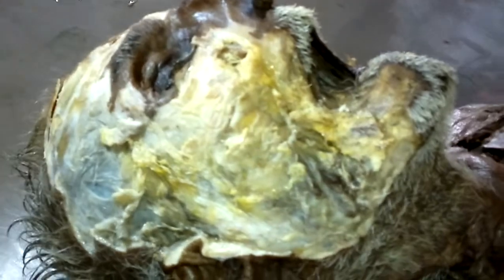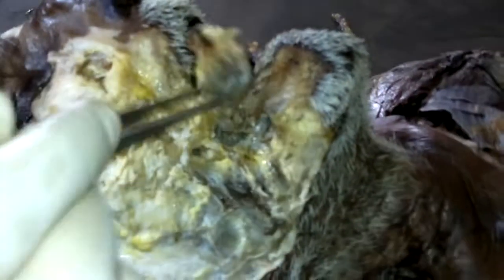Okay, today we will have the muscles, the nerves, and the vessels of the face. First we remove the skin. We have the fascia that covers the muscles. Here the fascia covers the temporalis muscle. Here is the fascia that covers the parotid gland, and here the fascia covers the masticatory muscle. And here's the fascia for the buccal muscle.